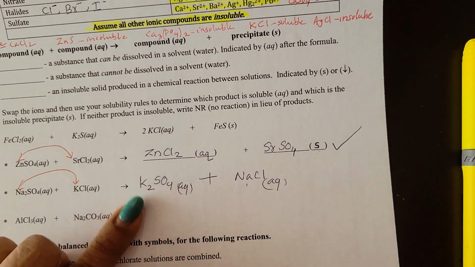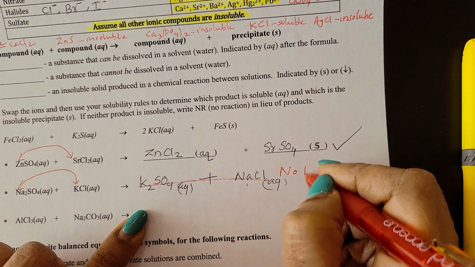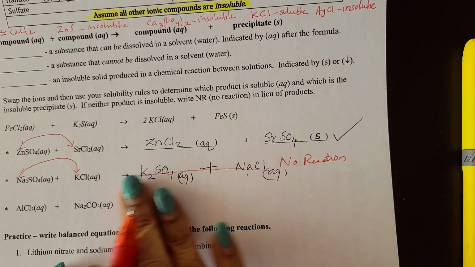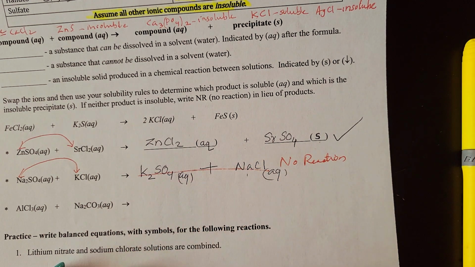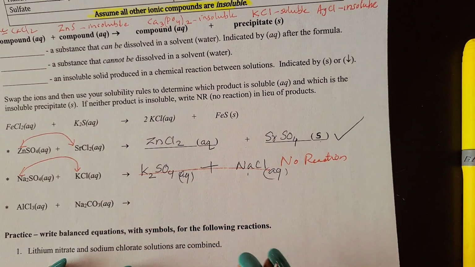So this will not happen. You can cross them out and write it is no reaction. For your AOL, you don't need to write the right part. You can just directly say that it is a no reaction. But it is okay to write like this if you want to.